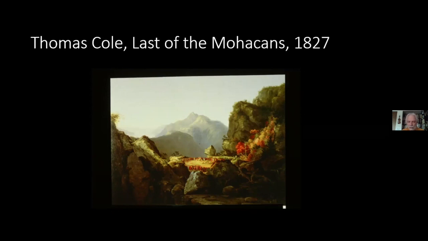And here Thomas Cole takes a scene from The Last of the Mohicans in 1827, and he shows this scene where the whole tribal area is gathered around. And we know the subject is there, and if we get close, we can tell more about it.